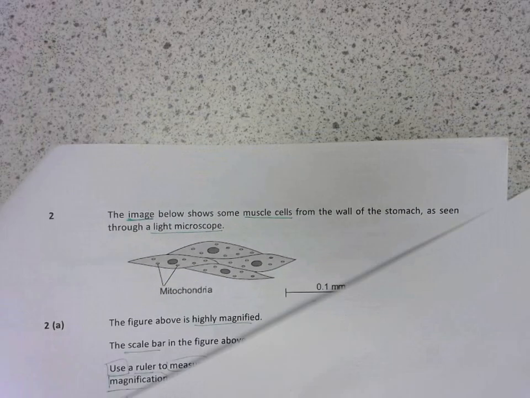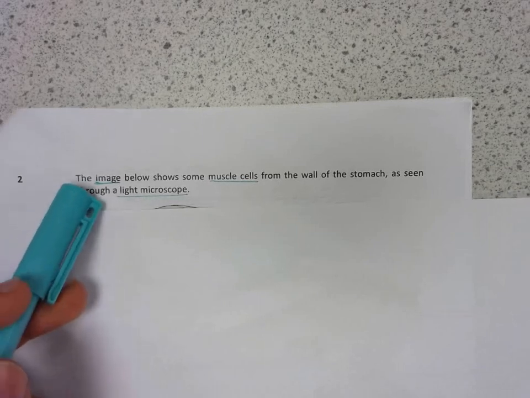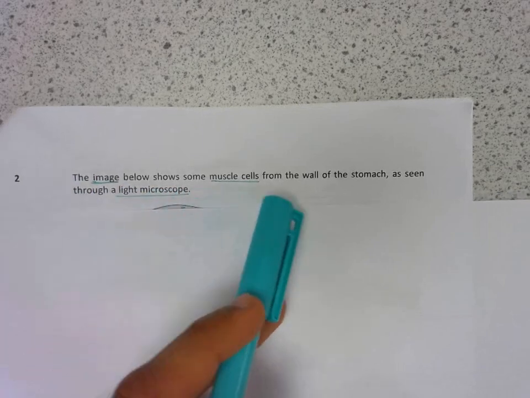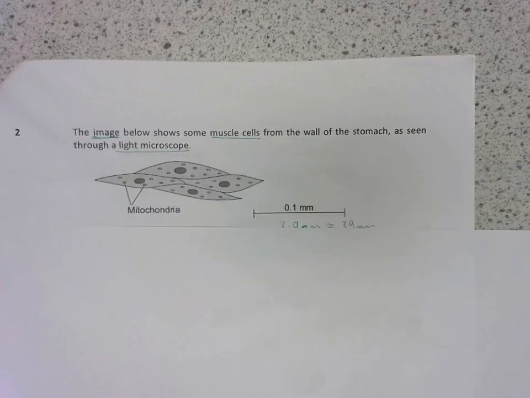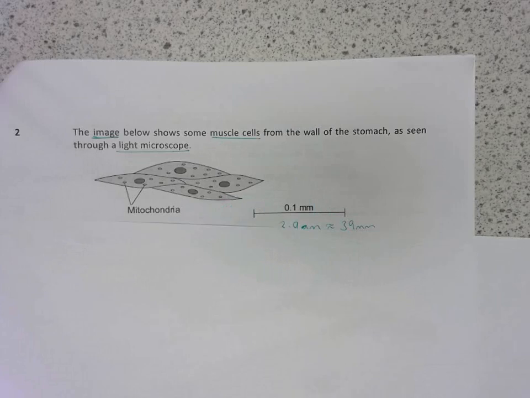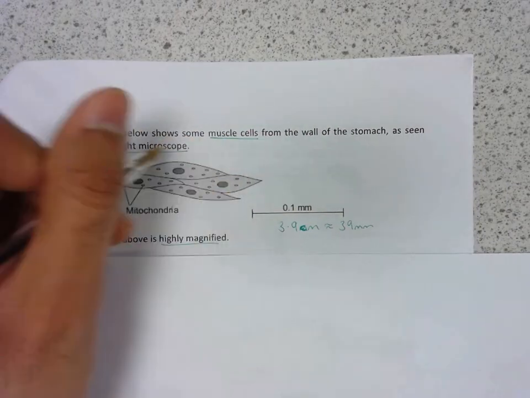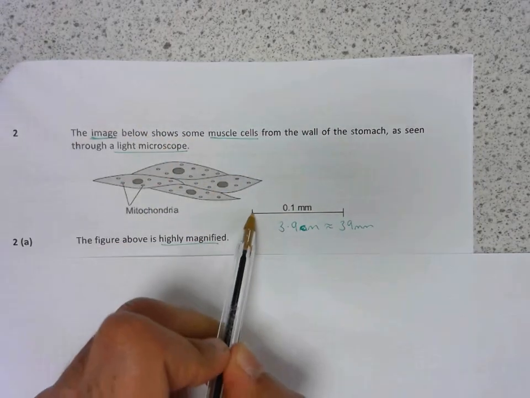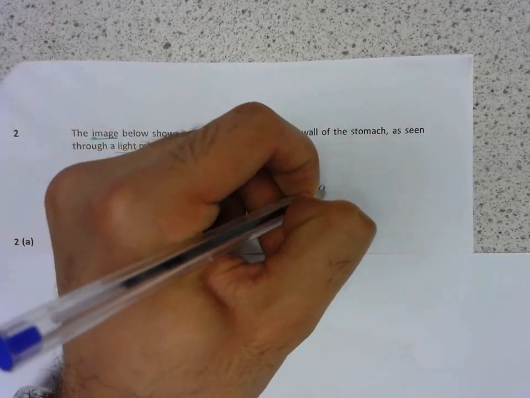Question 2 is about the image below, which shows some muscle cells from the wall of a stomach as seen through a light microscope, and that's what was viewed. You're given a scale bar here which tells you what the length would be of the image that is viewed using this particular scale. So this is what we call a scale bar.